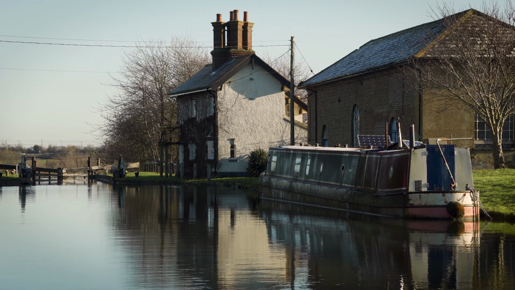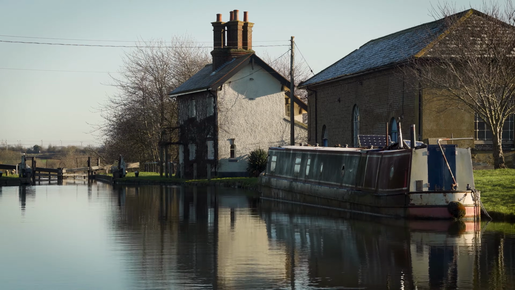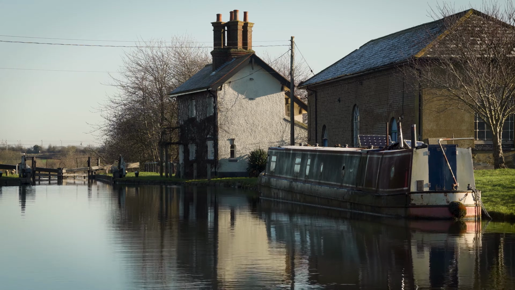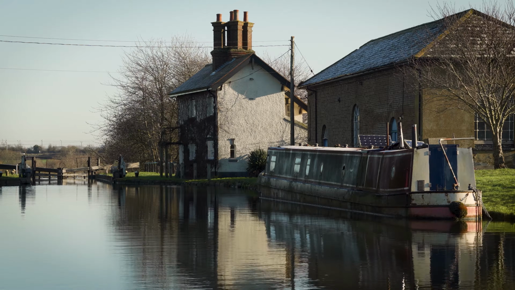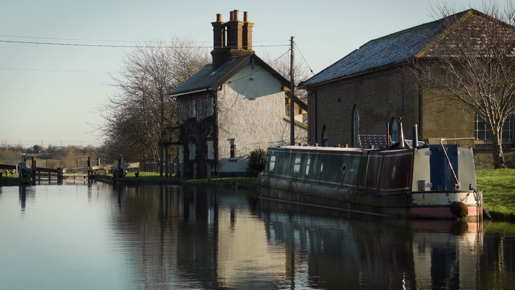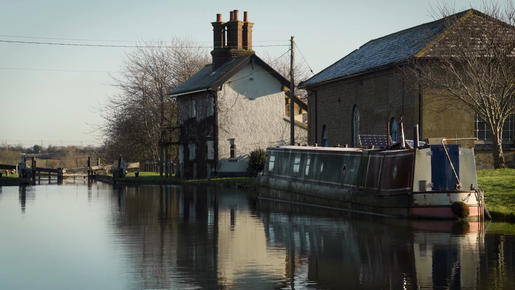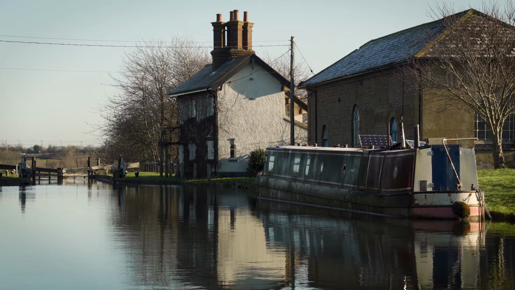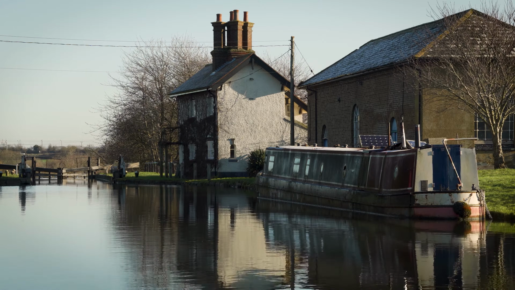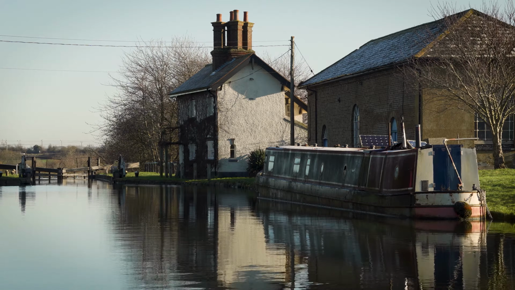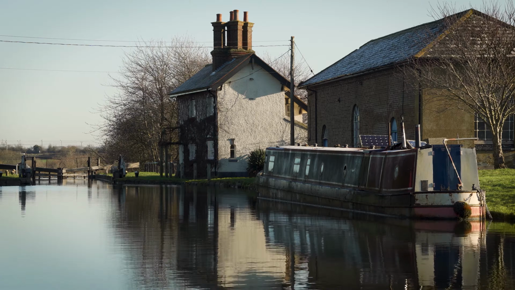And this is a great example of leaving the variable ND filter on even though it's not really needed. Just because we can control the depth of field and we can get that nice shallow depth of field with a variable ND filter doesn't mean we have to. We can still get everything in focus. So you can just leave your variable ND filter on all day. You don't have to keep taking it on and off.